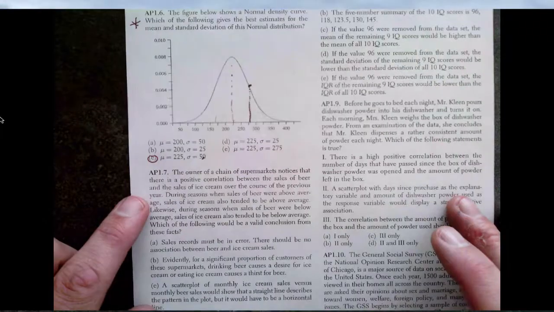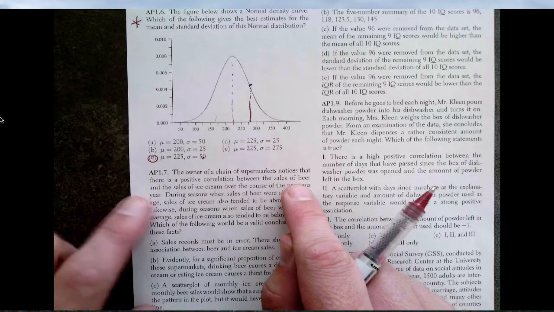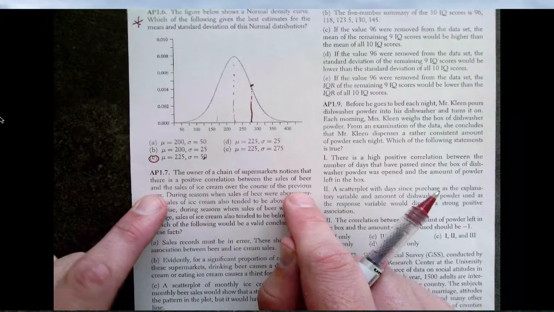Okay, 7. The owner of a chain of supermarkets notices there's a positive correlation between the sales of beer and the sales of ice cream over the course of the previous year.